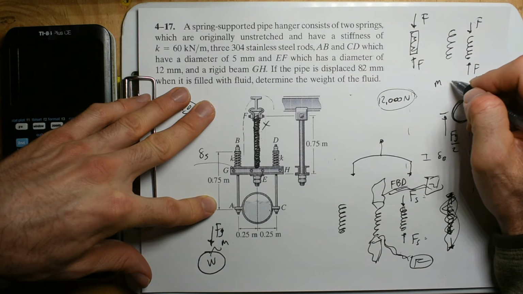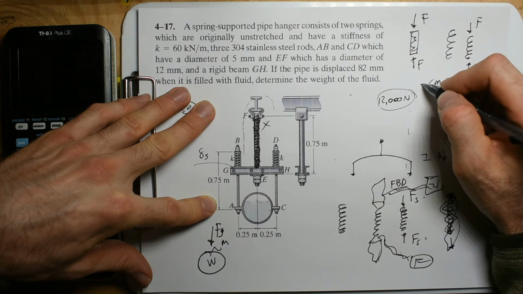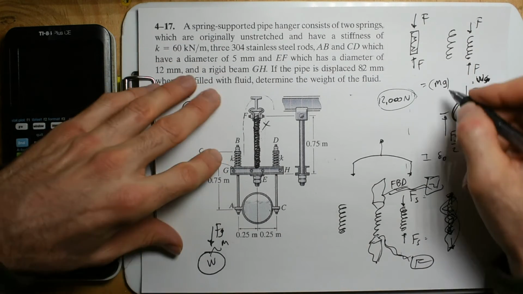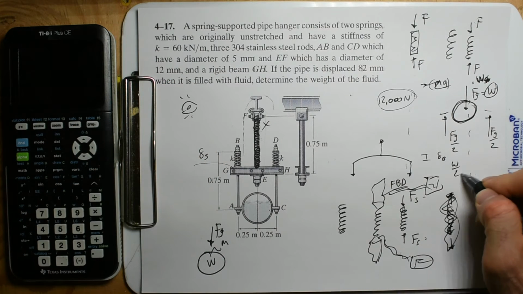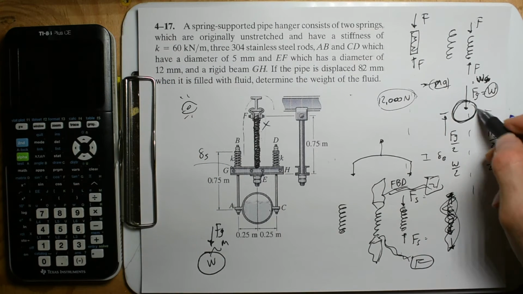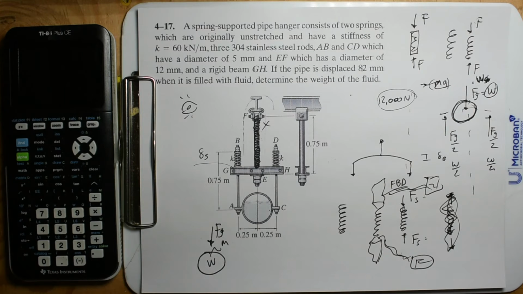It's going to be the mass times the gravitational constant. So if we knew its mass, but yeah, we just want to work in weight. So that's going to be the force. So this is W divided by 2. There's a free body diagram for that, kind of fast.